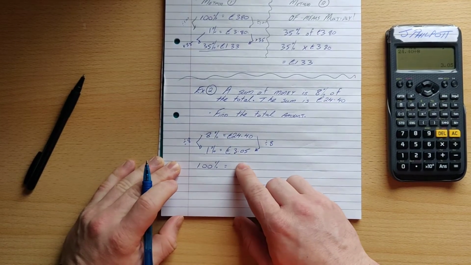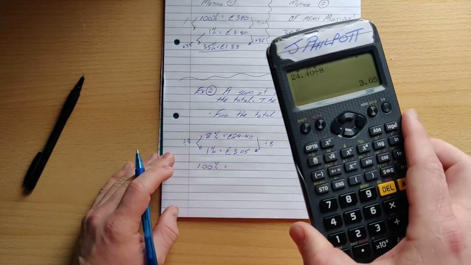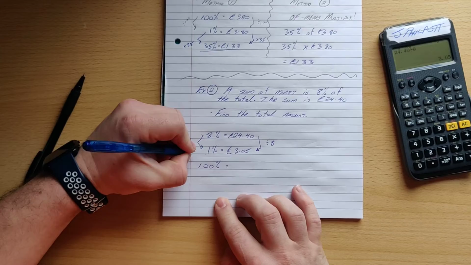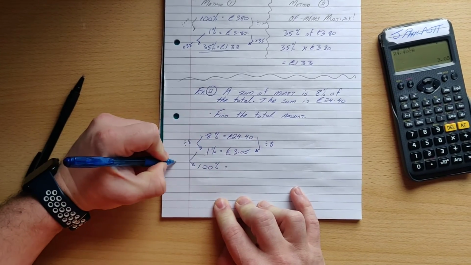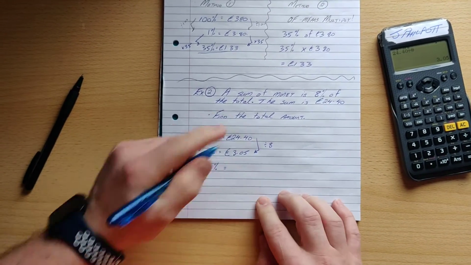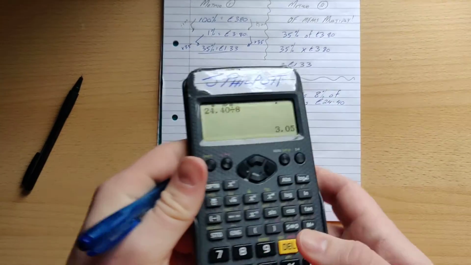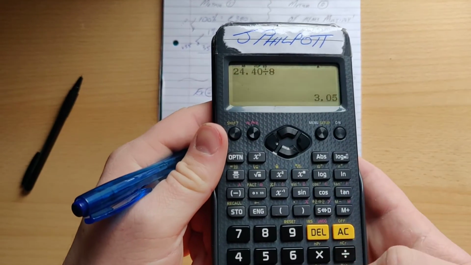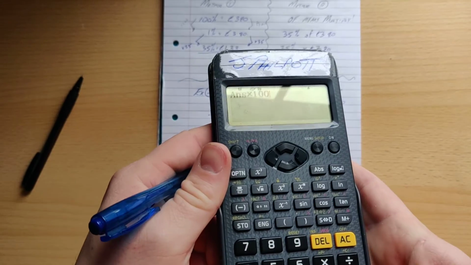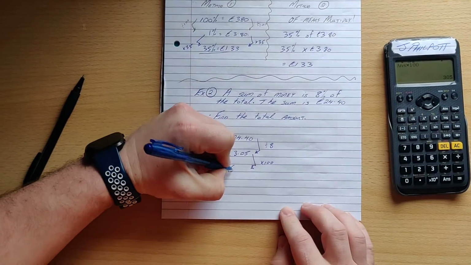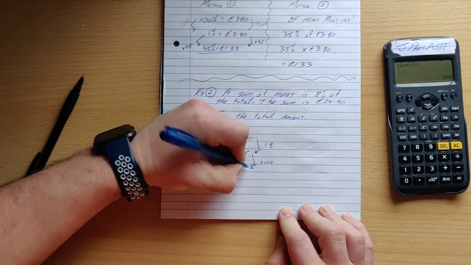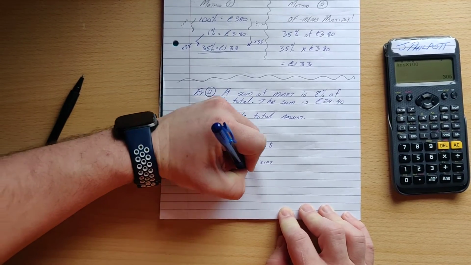So 1% is 3.05. How do I find 100%? How do you go from 1 to 100? You multiply by 100. So on this side, multiply by 100. 3 euros and 5 cents multiplied by 100 is 305 euros. So that is my total amount of money.